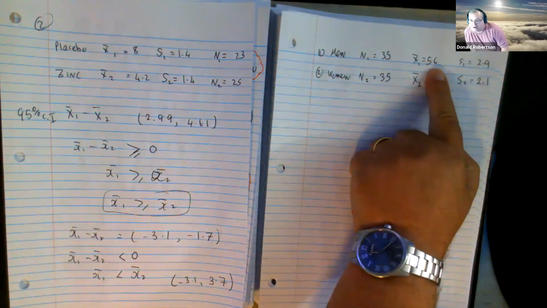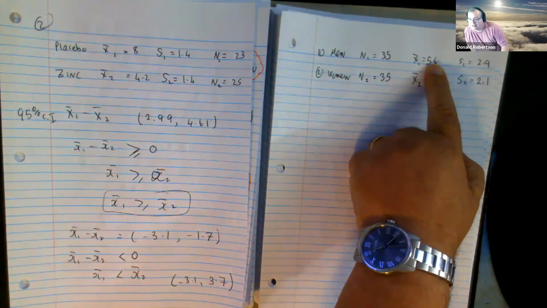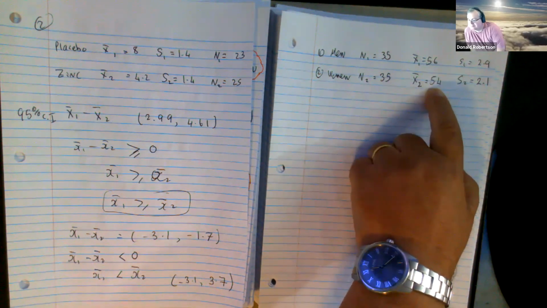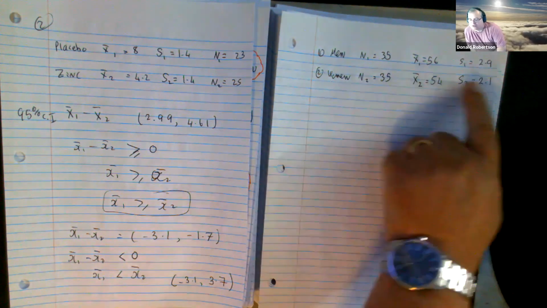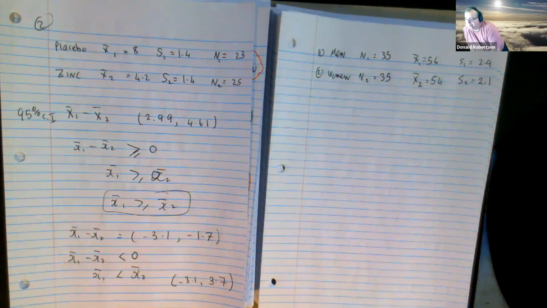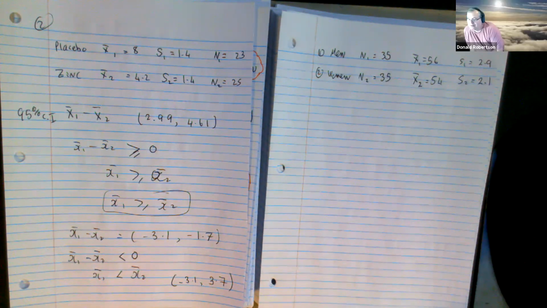If you look at the average circumference, men have got bigger heads than women. Do you think that difference is significant statistically? Do you think 2 centimeters based on this information is going to make it? Probably not. Yeah, I don't think so. I mean, it's only 35 people.